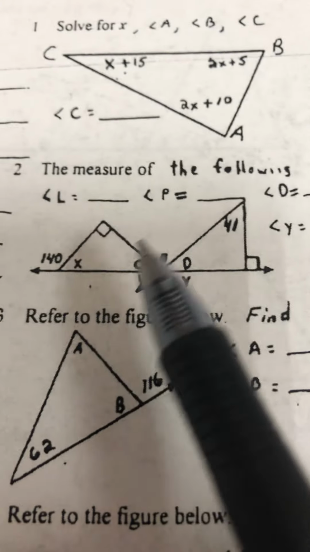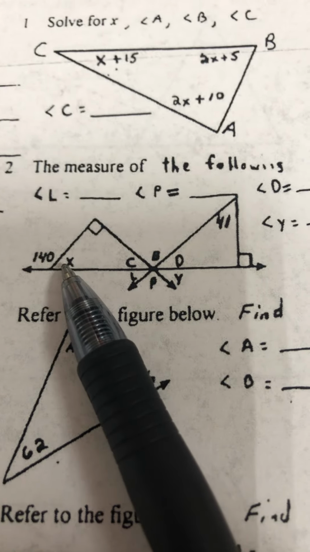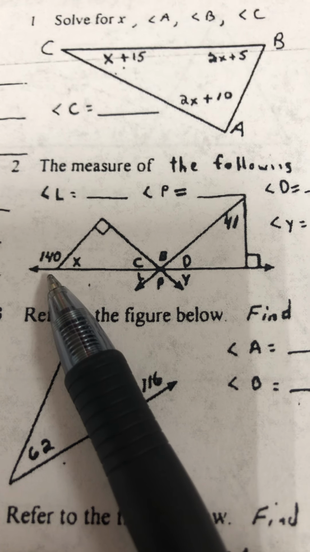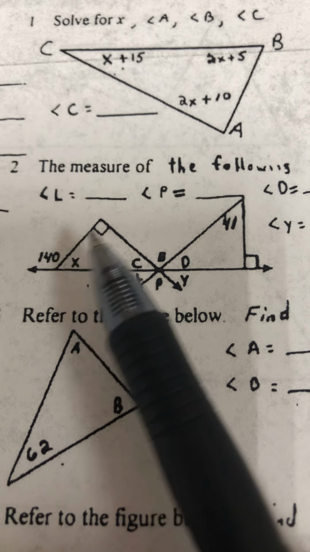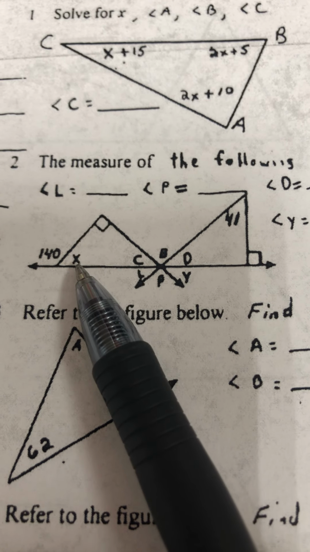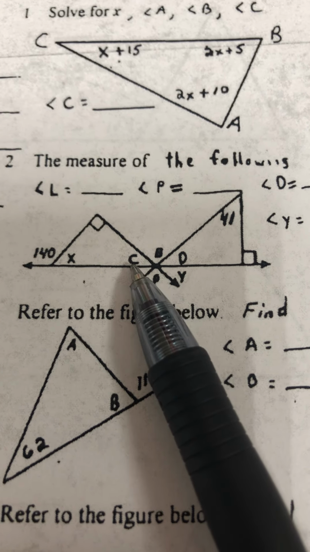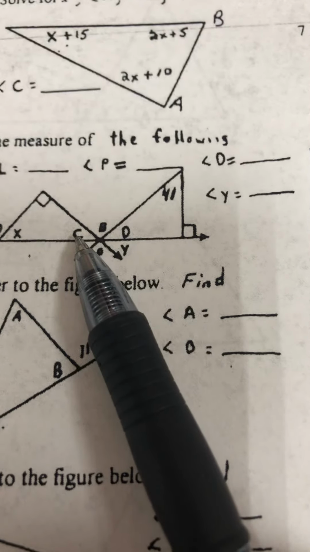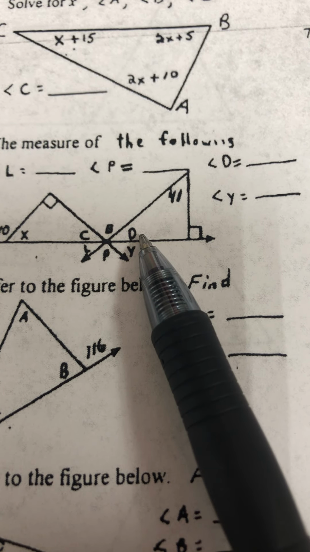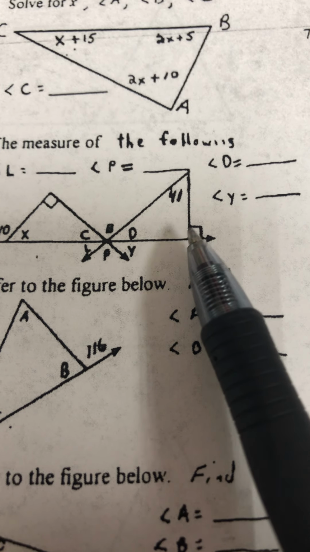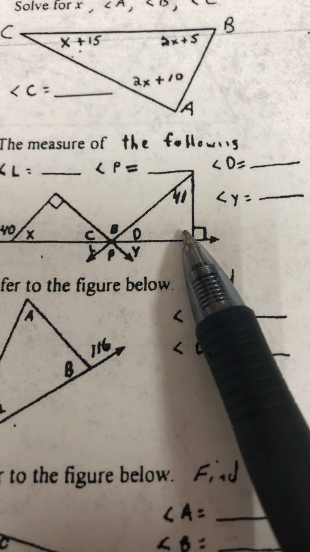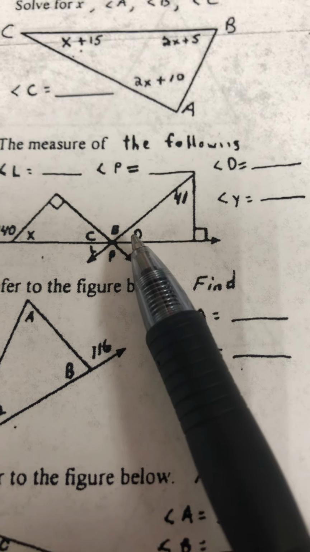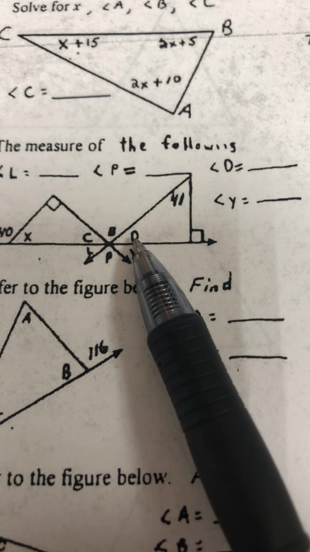For number 2, I started with x. I did 180 minus 40, that gave me x. And then I took 180 minus 90 minus 40, and that gave me c. Then I went over here to get d, and since this is 90, that means this is 90 over here, so I took 180 minus 90 minus 41, that gave me d.